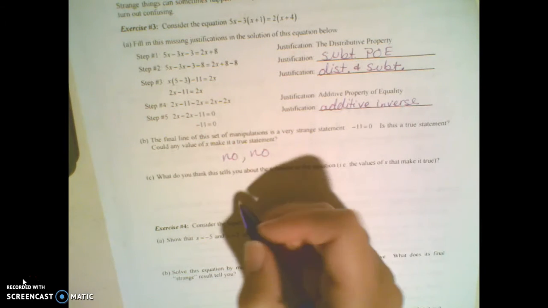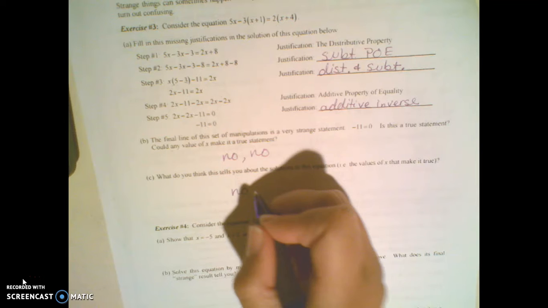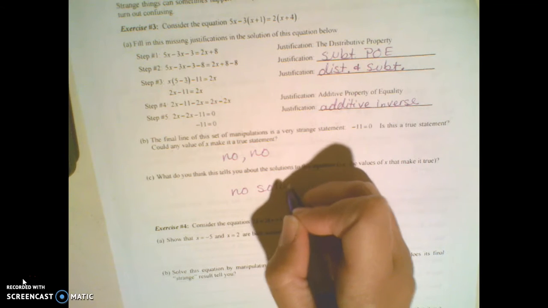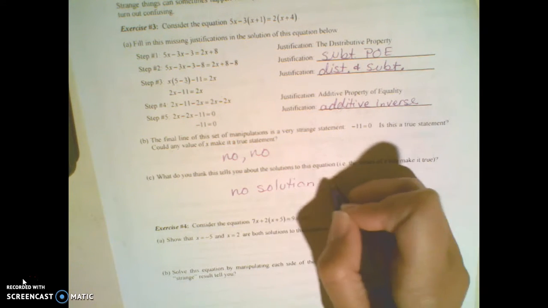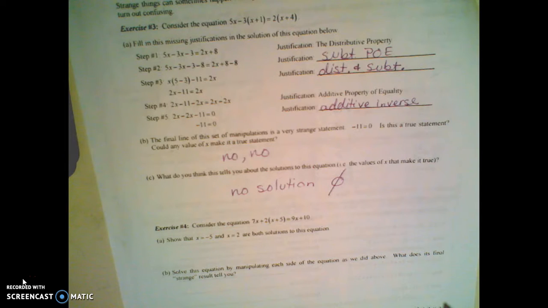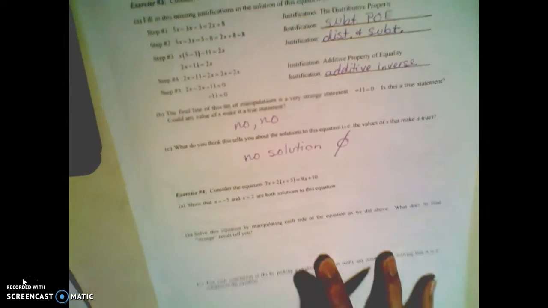So what this tells us about the solution, and you guys have seen this before, it's no solution. And you can also use the abbreviation that looks like that, which means no solution, or the solution is the null set, which means it has nothing in it. Okay, let's look at another one here.